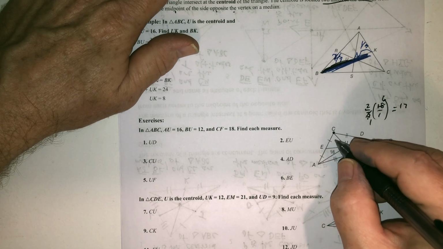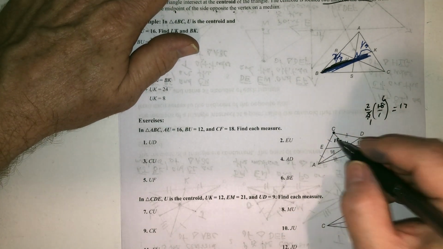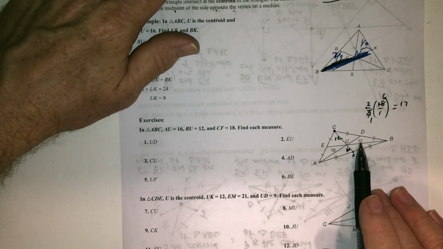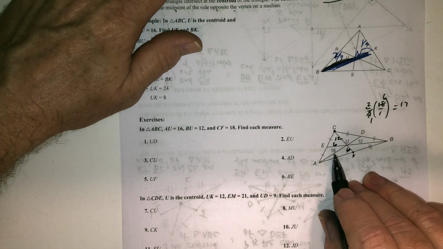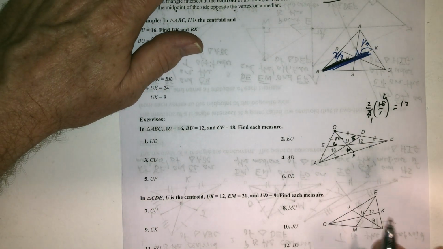So CU is 12. I would know that immediately. And if CF is 18, half of that is 6. Half of 12 is also 6, and half of 16 is 8. So there you've got all of your distances that you're going to need.